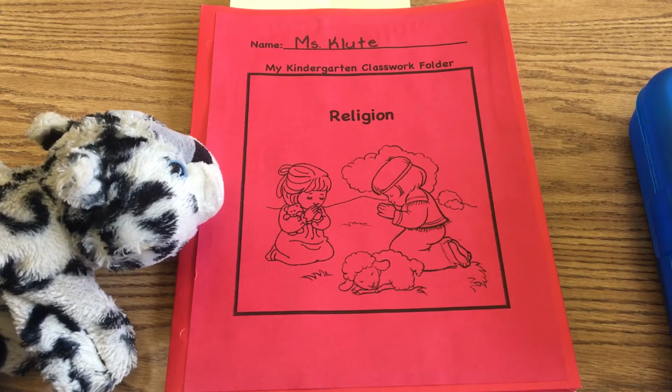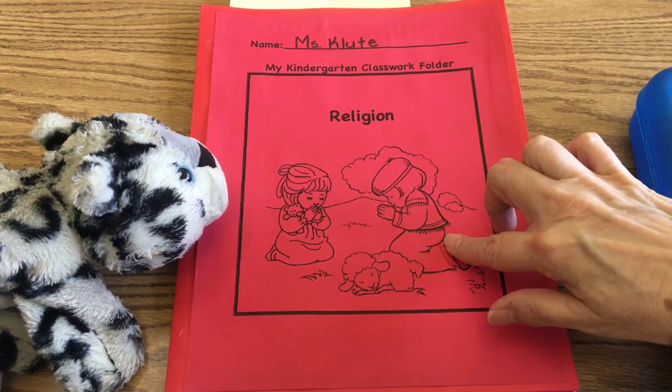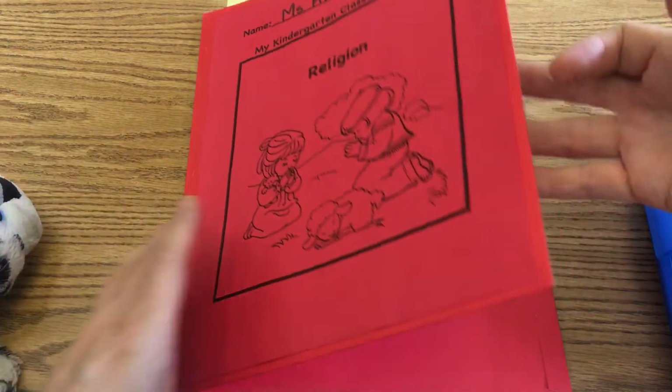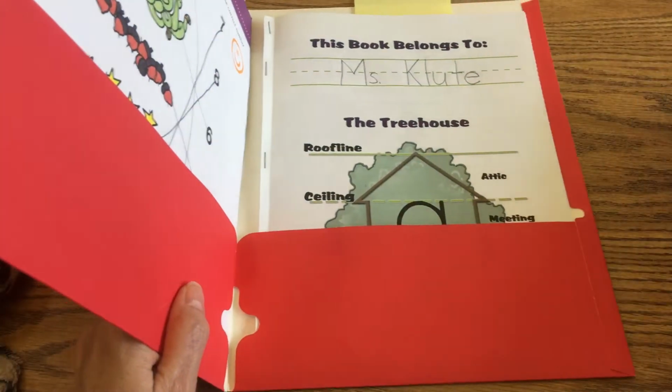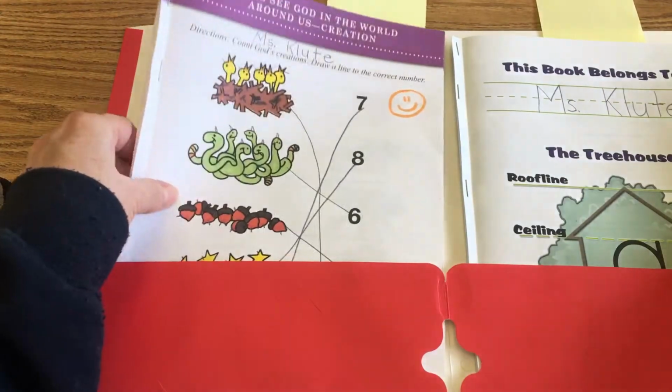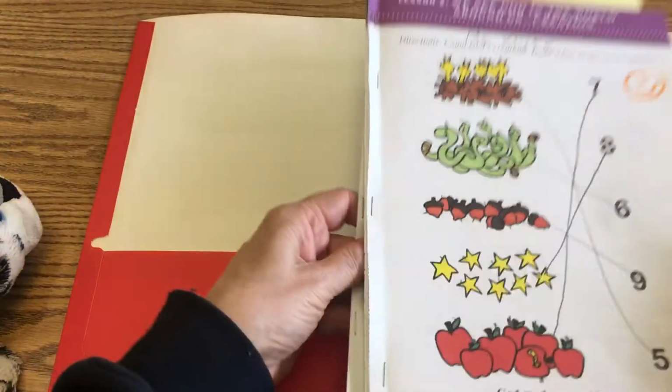So boys and girls, you're going to take out your religion folder. Remember, it's the red one. And you're going to open that up. We're going to go through our two activities in this folder today. So you'll need this booklet here and this booklet here.